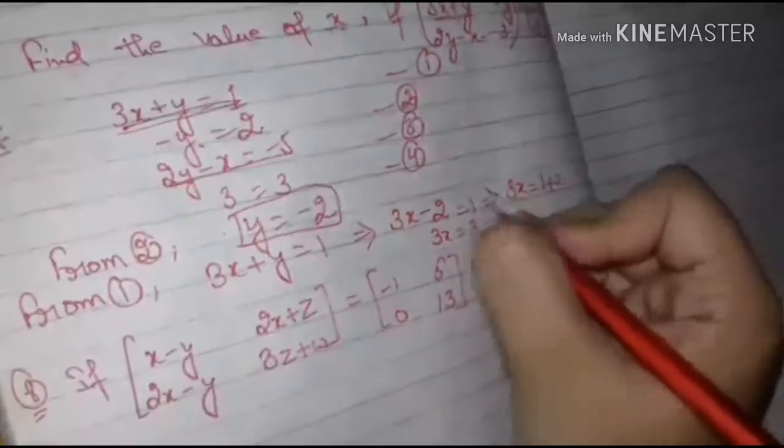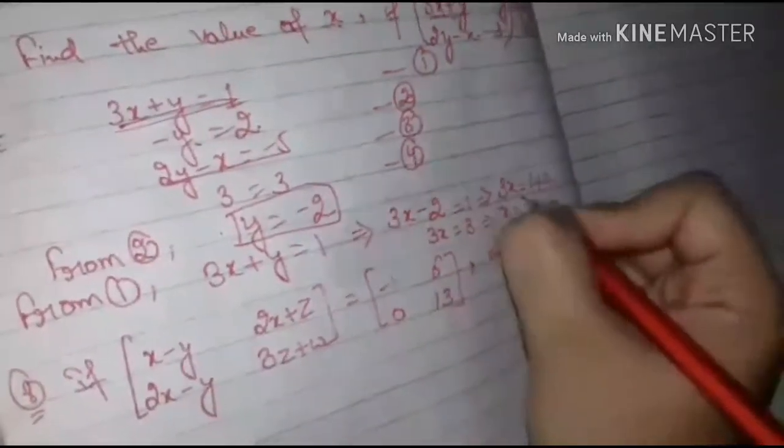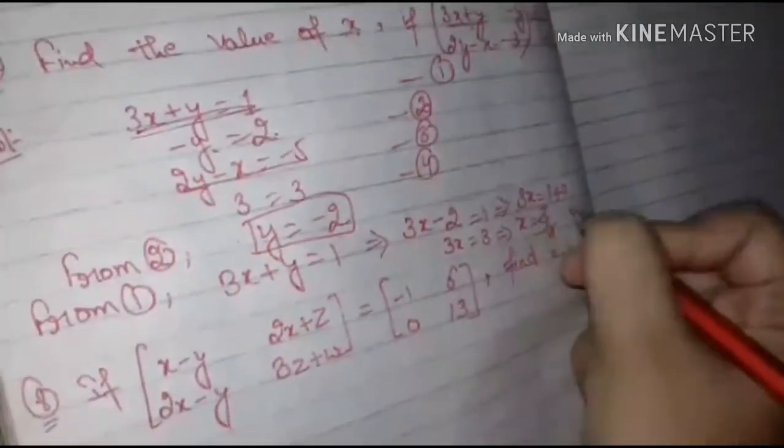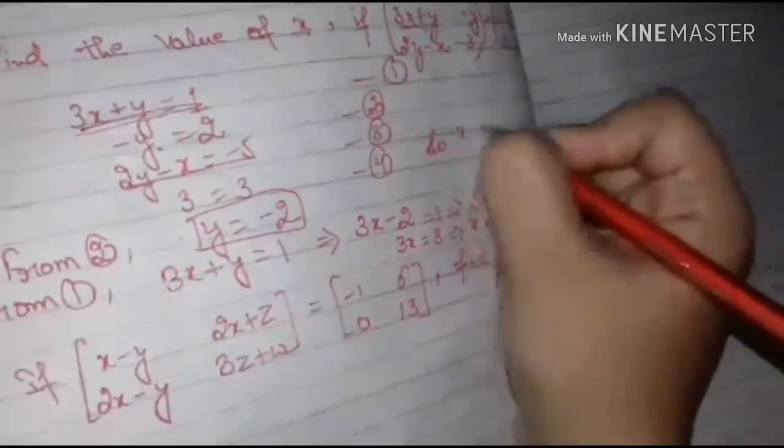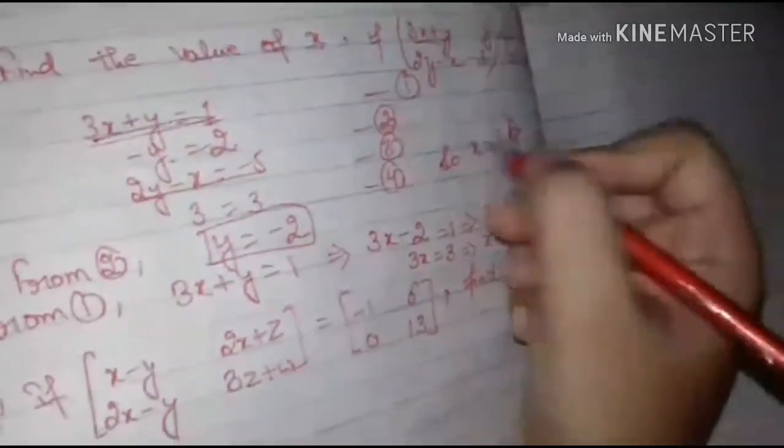This implies x is equal to 3 upon 3. After calculation, x is equal to 1. So x is equal to 1 is the answer.